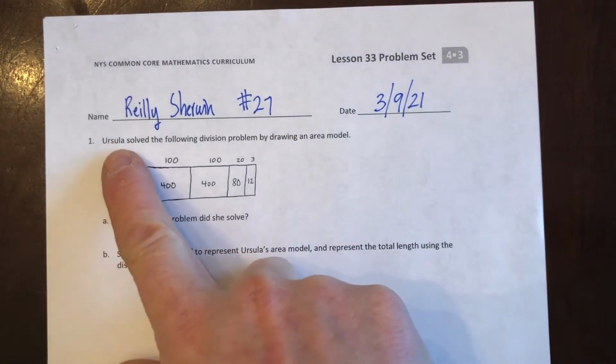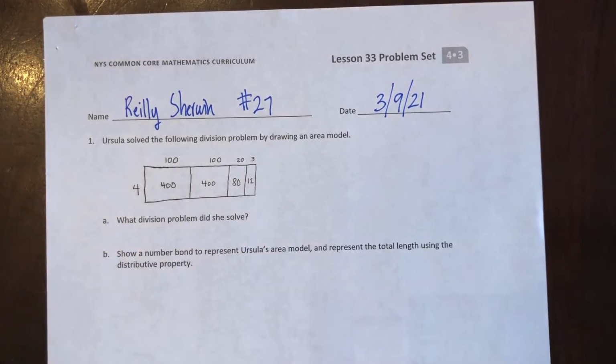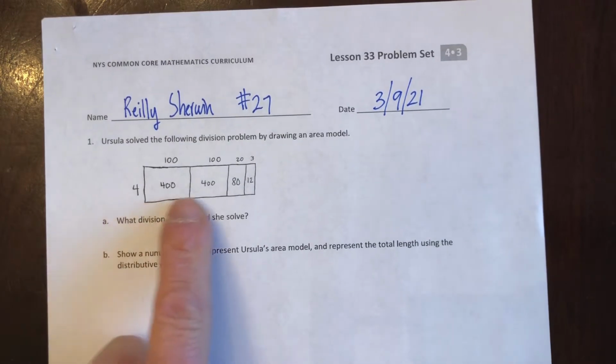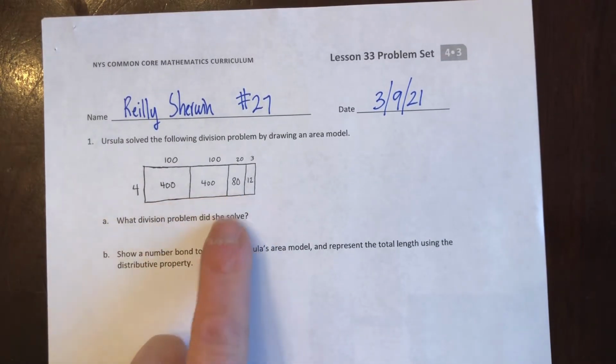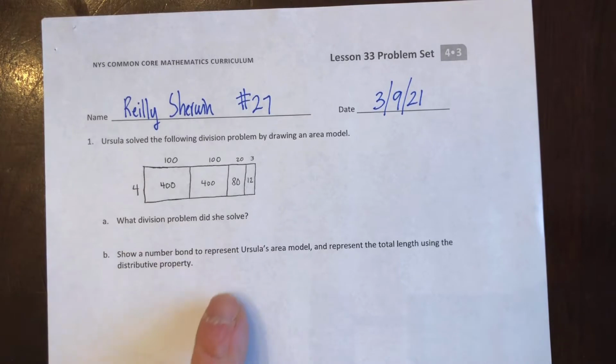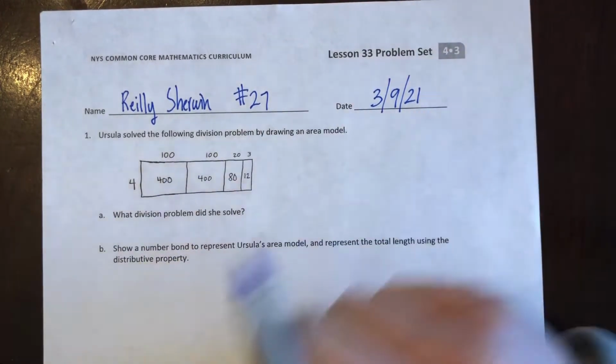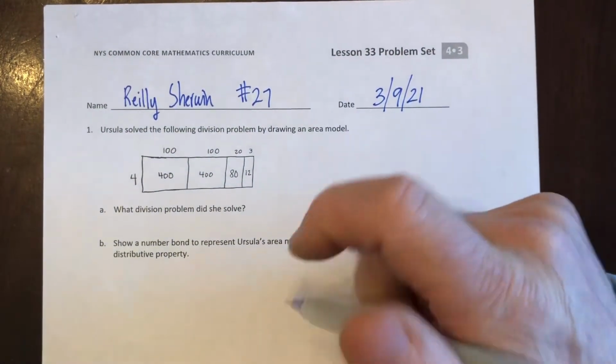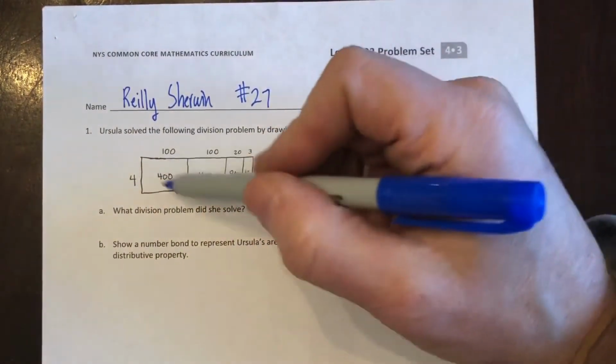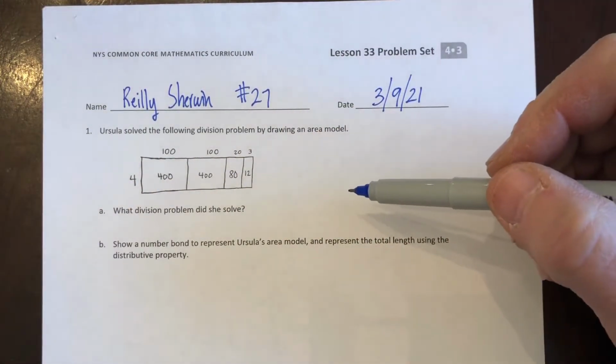All right. Ursula solved the following division problem by drawing an area model. All right, you see that? What division problem did she solve? Remember how to do this? Well, let's take a look. So basically what she did here is she split things up into smaller groups of numbers.